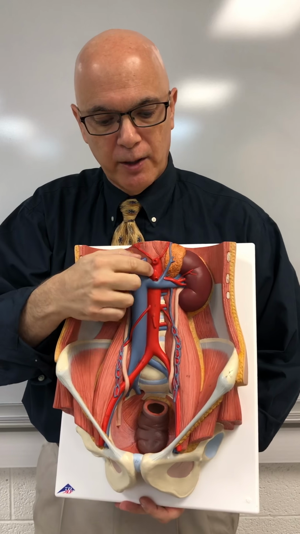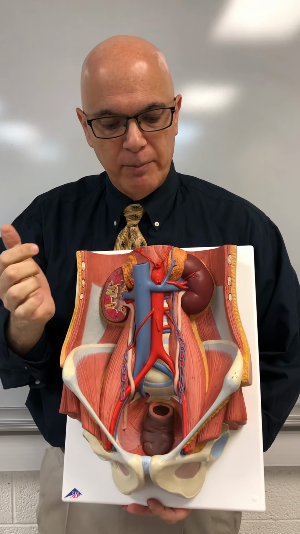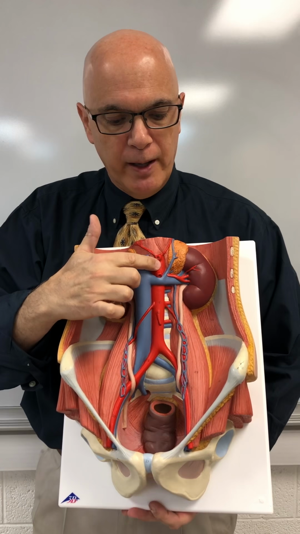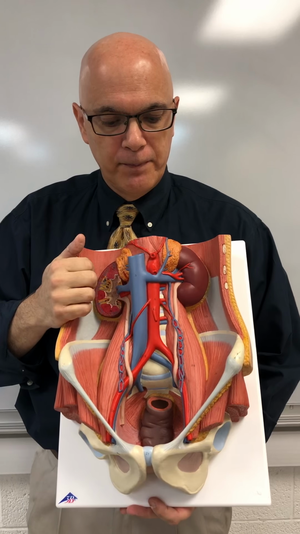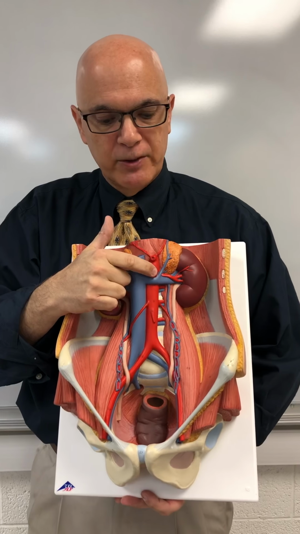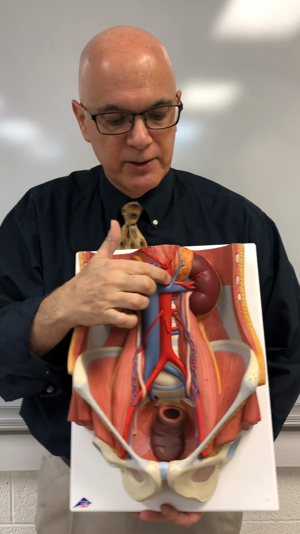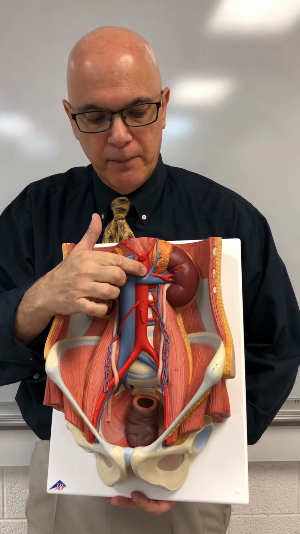And off the celiac trunk are 3 branches: common hepatic going to the liver, left gastric going up to the stomach, and the splenic going over to the spleen. Then here you have the superior mesenteric, which feeds the small intestine, ascending colon, and transverse colon.